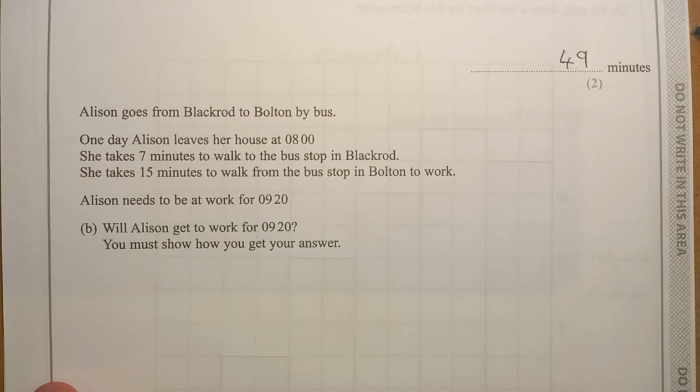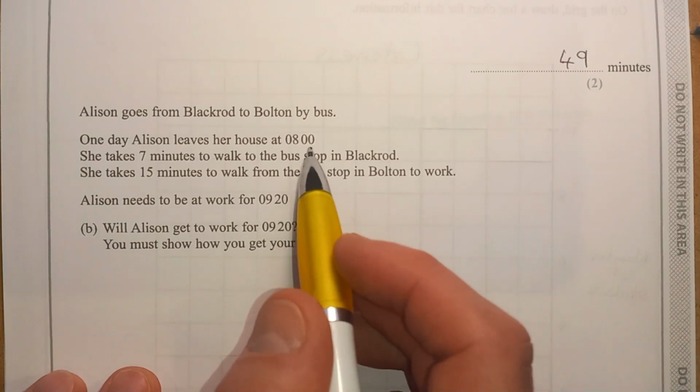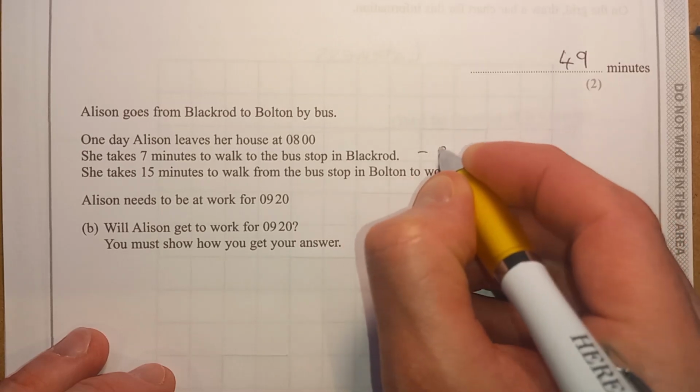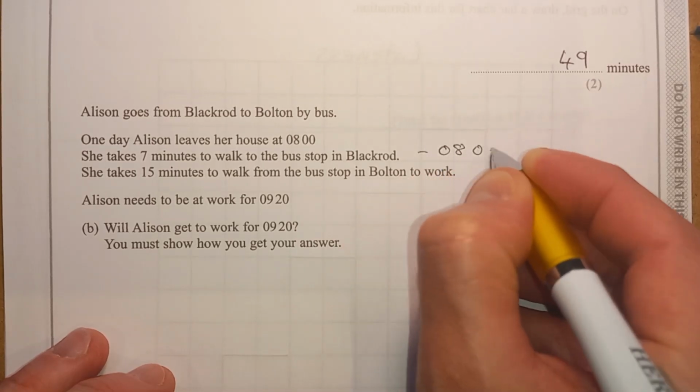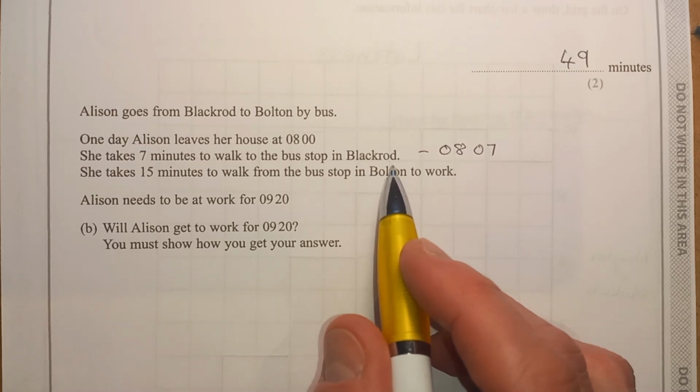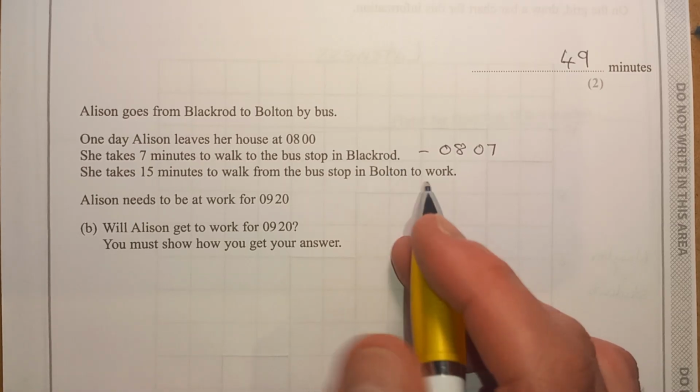Will Alison get to work for 9:20? You must show how you get your answer. And we've got 3 marks for this. All right, so she's leaving her house at 8 o'clock, but it takes her 7 minutes to walk to the bus stop. So she won't get to the bus stop until 08:07. Okay, so we want to see what time bus can she catch from Blackrod.